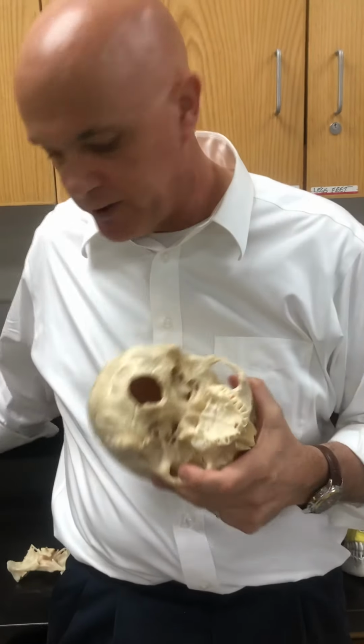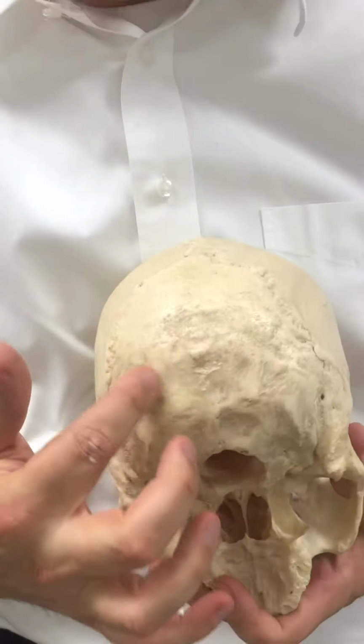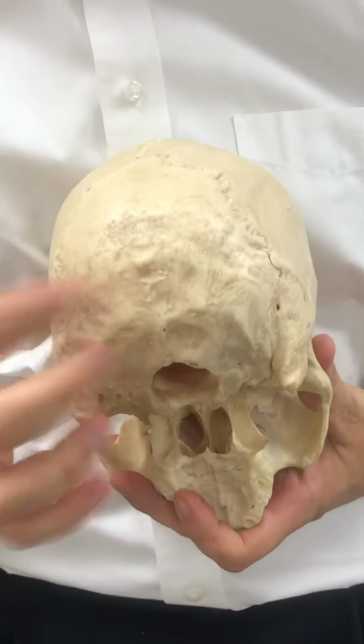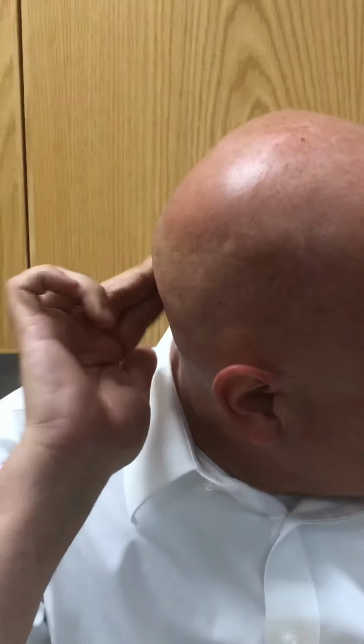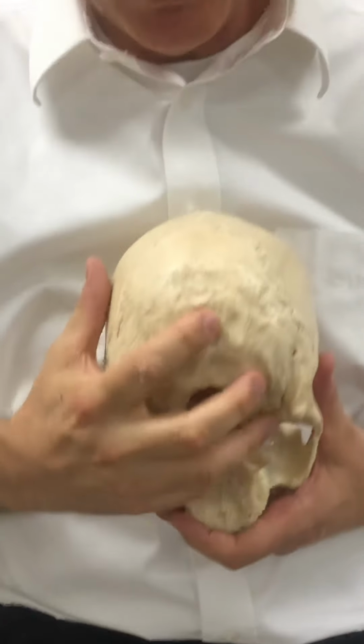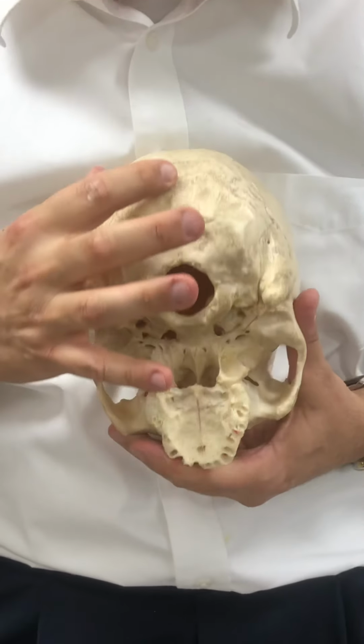Now with the skull, there's going to be some holes to know and some other little structures I forgot in that other video. On the posterior aspect, well, the occipital bone is already posterior, but there's a bump, and you can kind of feel it on the back of your head. That's called the inion, I-N-I-O-N, or external occipital protuberance. That's a little bump right there.